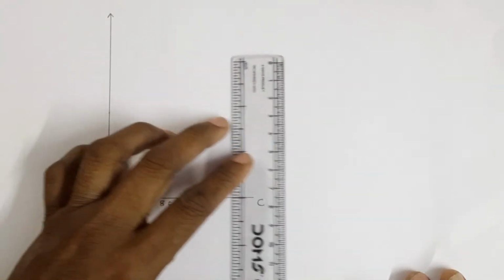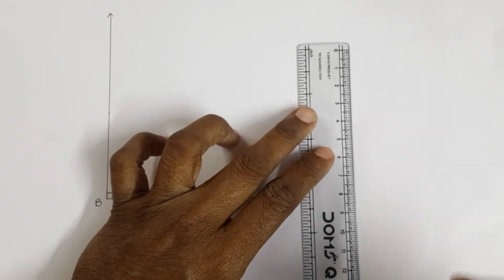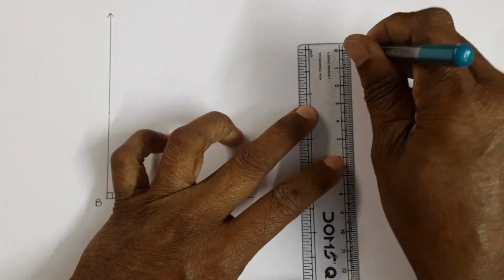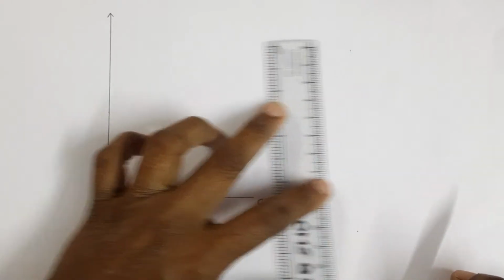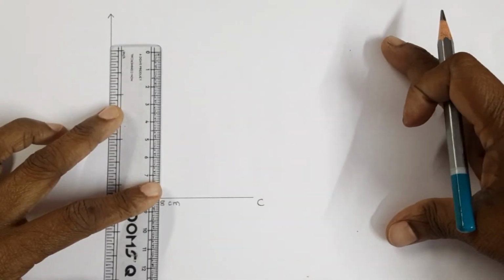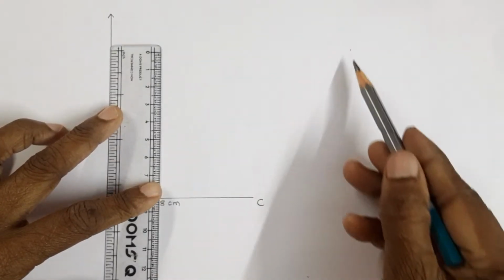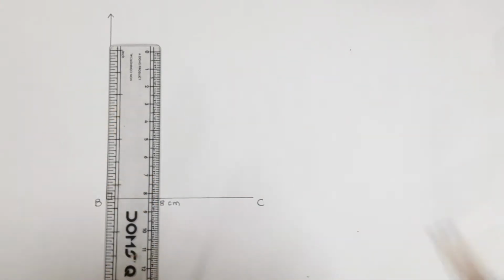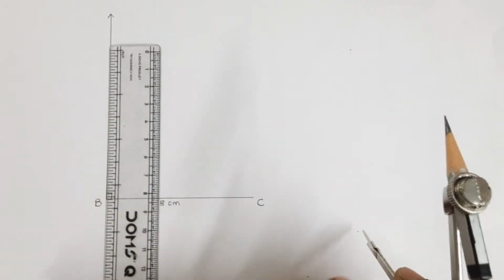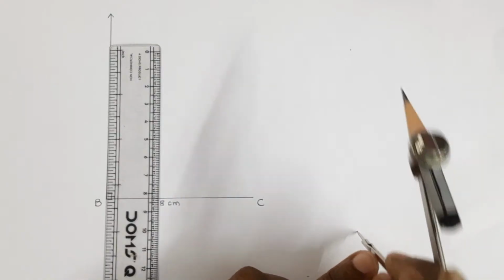I take the distance here, that 10 centimeter. So students, I here 0 to here 10. Okay, so these are the marks of 10 centimeter, the distance of 10 centimeter. So take it in a compass. Okay, that distance take in a compass.